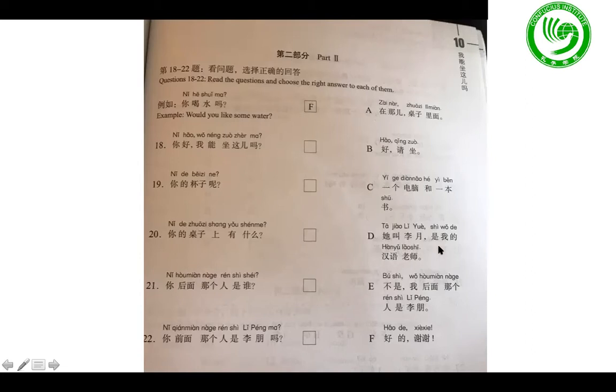他叫李月，是我的汉语老师。And the last one, 你前面那个人是李鹏吗？That person before you, in front of you, is 李鹏。答案 is 不是 this one 不是，我后面那个人是李鹏。Okay? Any questions? 下面 next page.